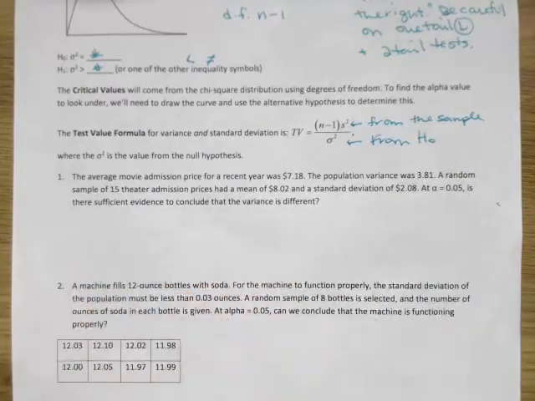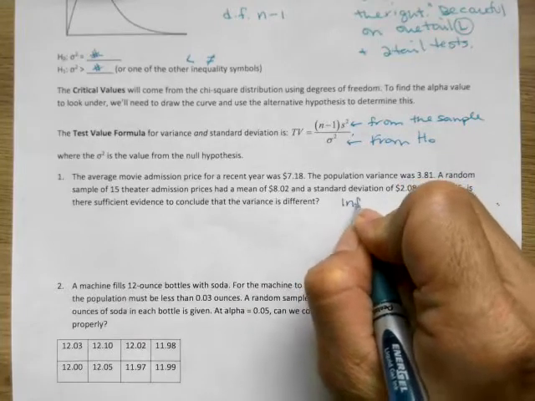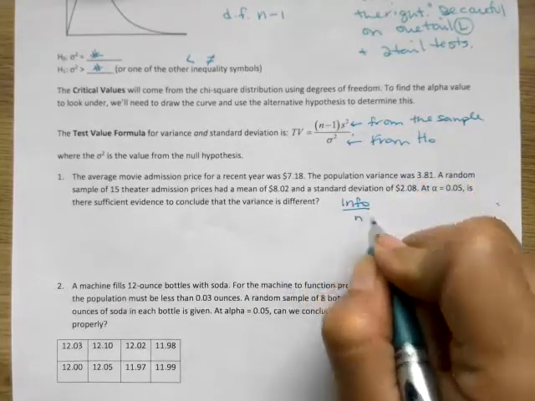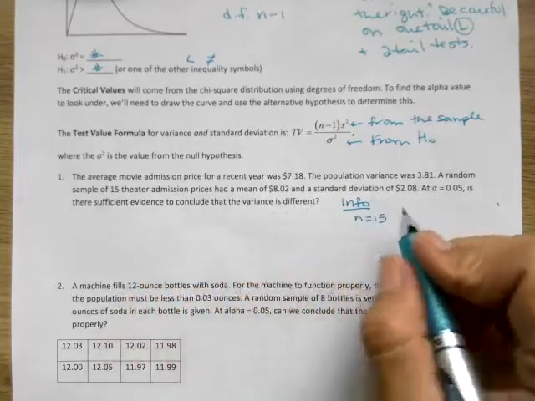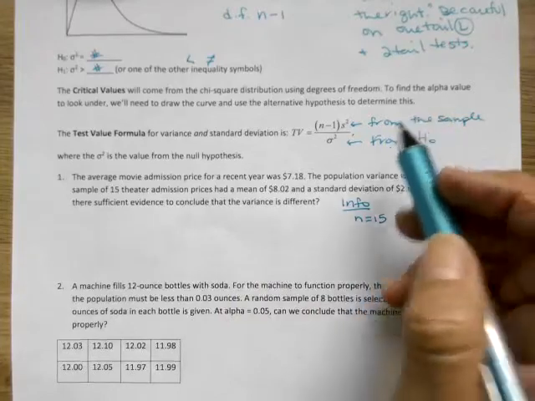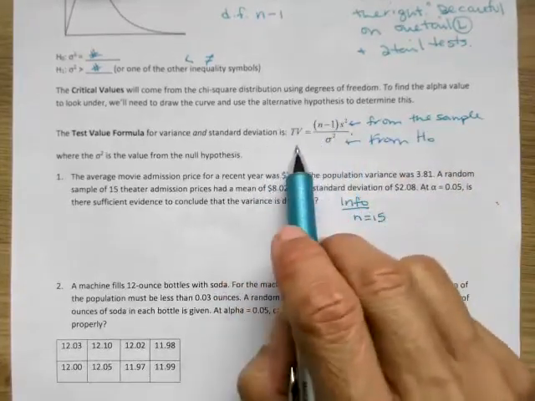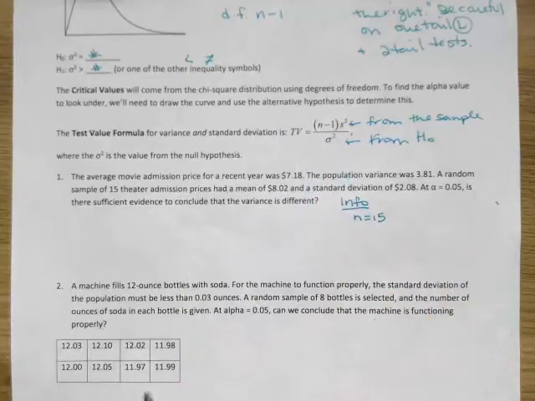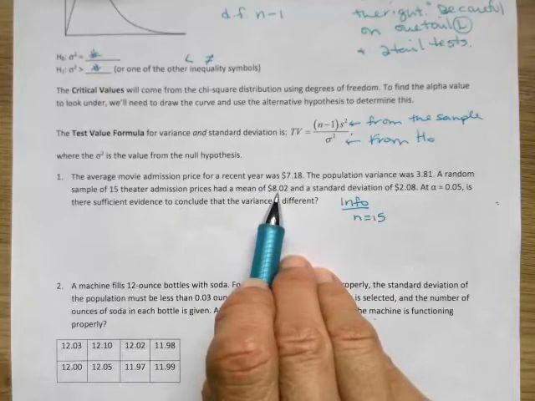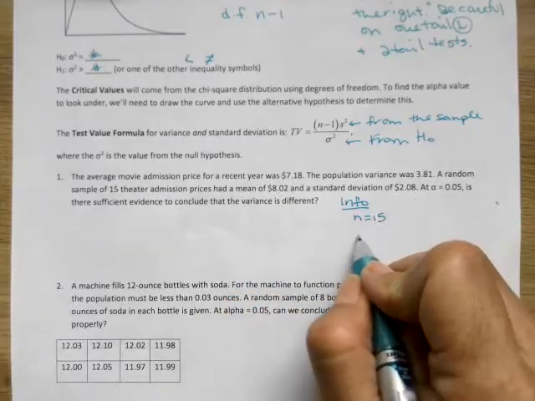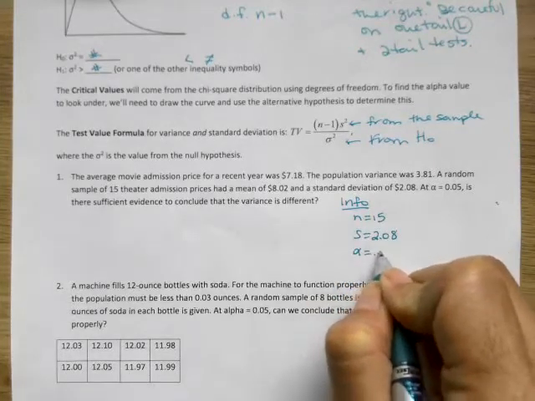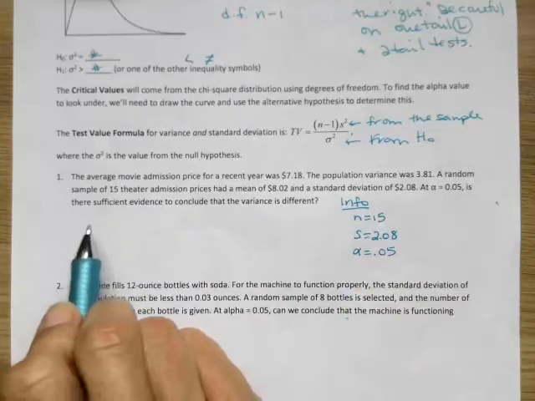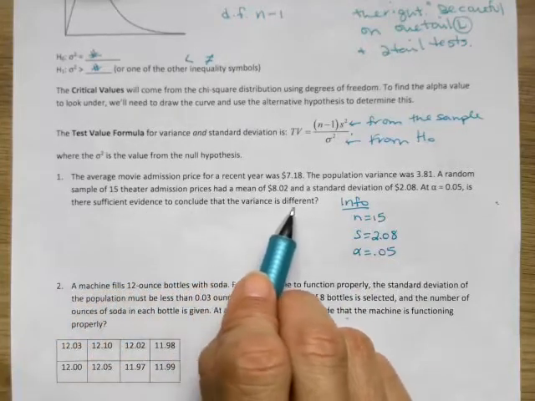A random sample of 15 had a mean of, I don't think I need the mean, because if I look in my formula, there's no mu's or x bars there. So that's just extra information I have to look past. It had a mean of $8.02 and a standard deviation from our sample of 2.08, and alpha is 0.05. Is there sufficient evidence to conclude the variance is different?